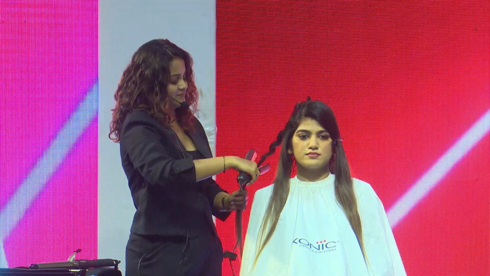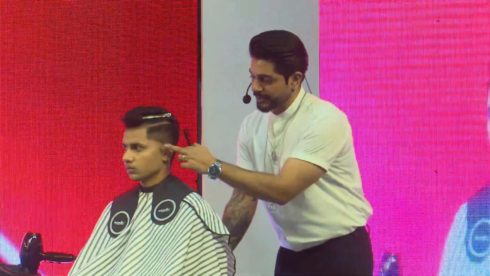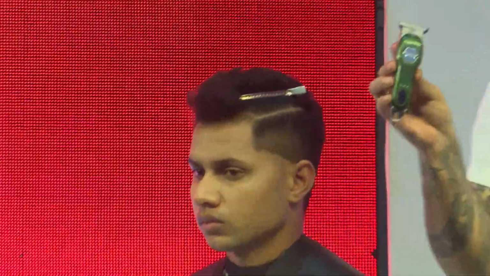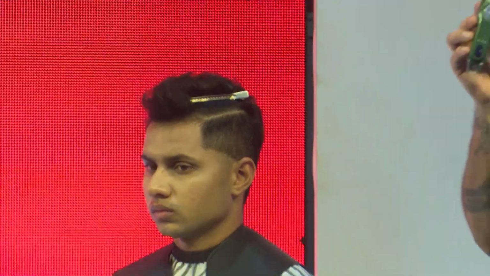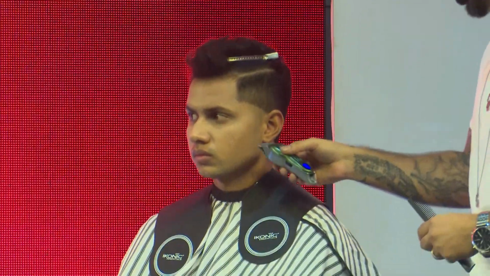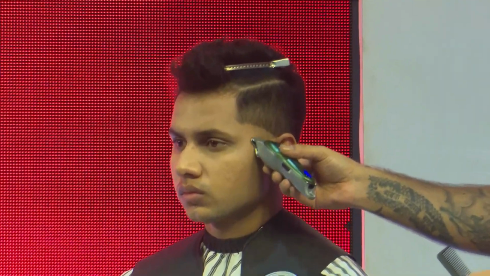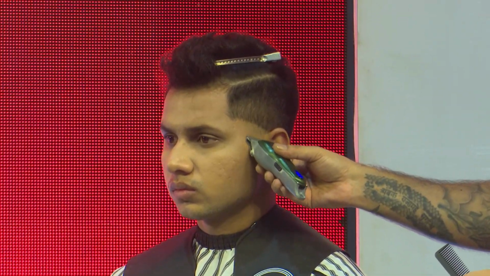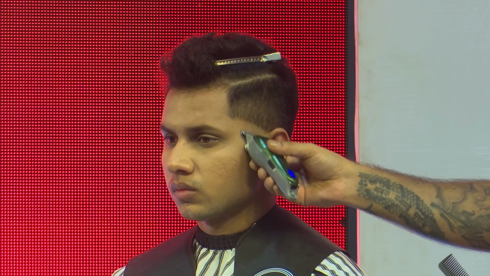Nice. Okay, so now after I have made my fade guide, the hair at the bottom I want to clear more so that I can do a zero fade. For that I am using this trimmer called Neo. It is a pocket size trimmer but really effective. Now I'm gonna go even more shorter on the perimeter and clean it off.